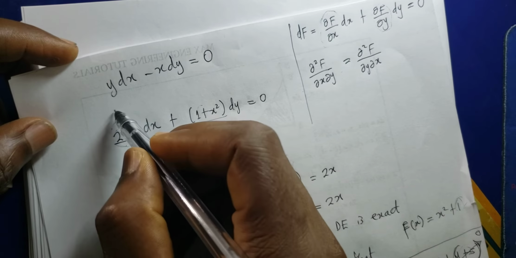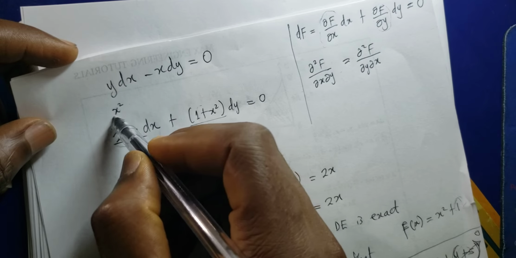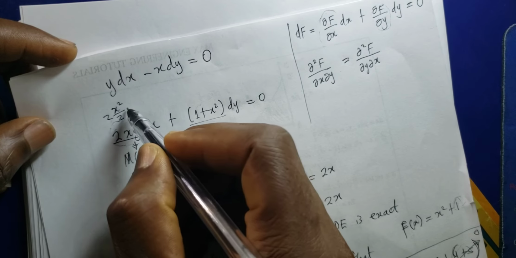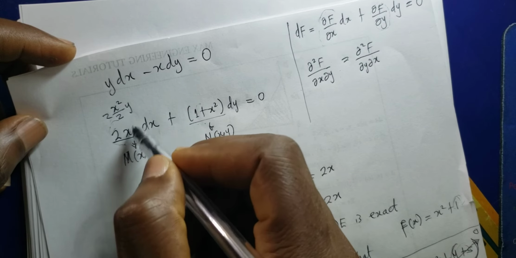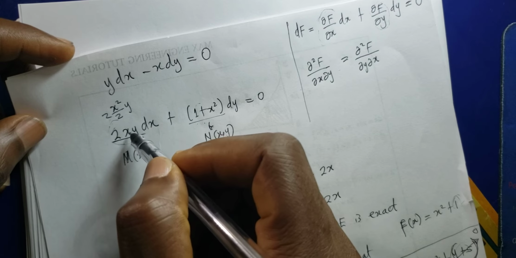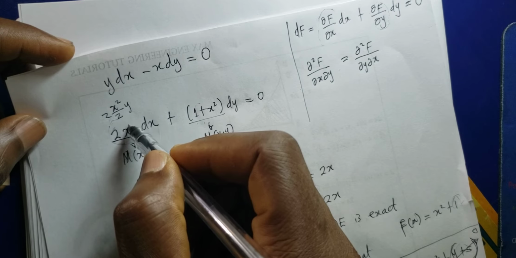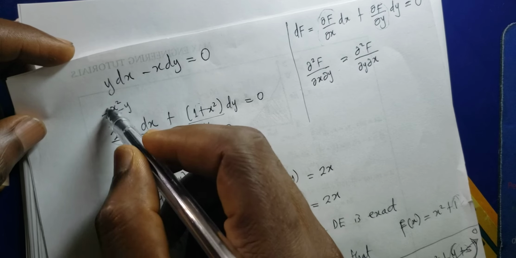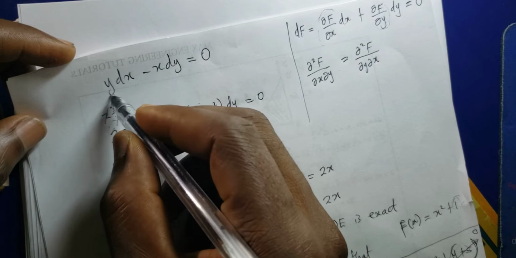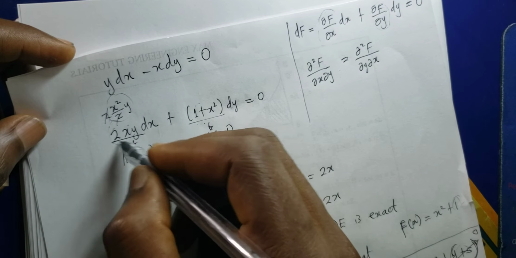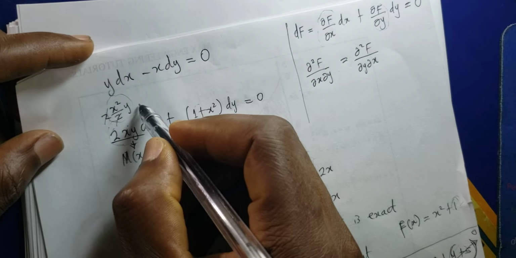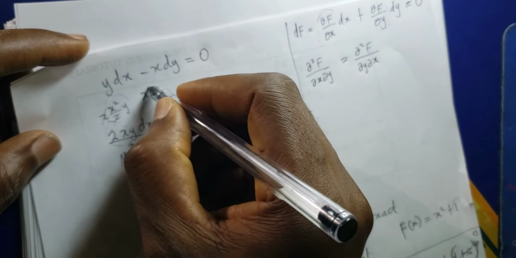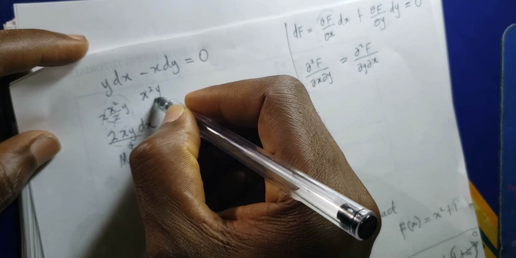It will give you x squared over 2 times 2y. When you integrate this, you are keeping y as constant, so the 2 will cancel. Basically, when you integrate this coefficient of the x partially with respect to x, it is just going to give you x squared y.